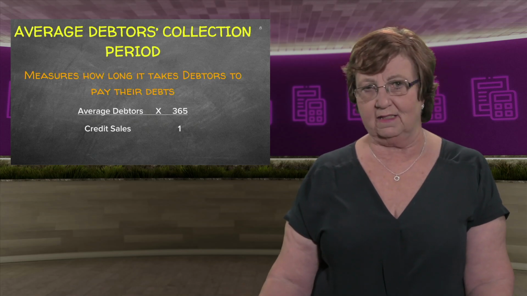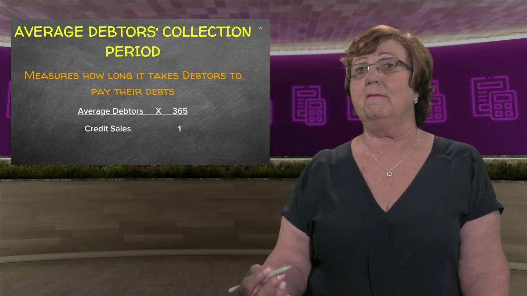Right, so let's look at how we're going to calculate our average debtors collection period. So we've now moved from stock to our debtors. So this measures how long does it take for our debtors to pay us, or alternatively, how long does it take for us to collect the money from our debtors? Now, why do we have debtors? Because we've sold them goods on credit.